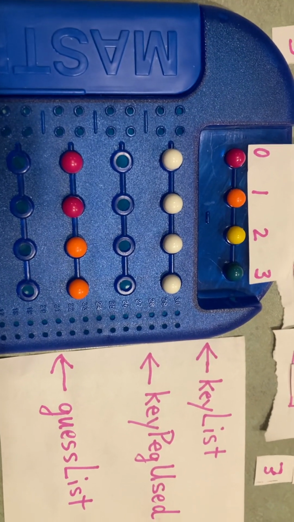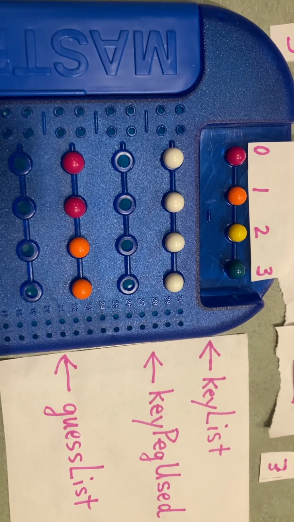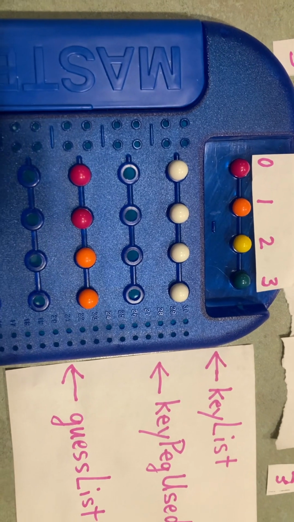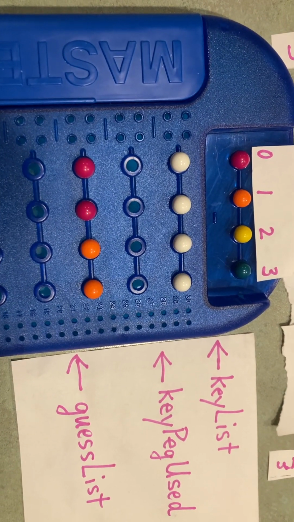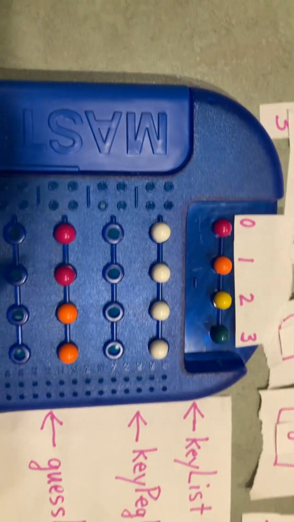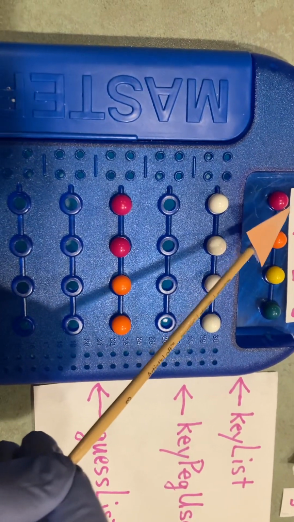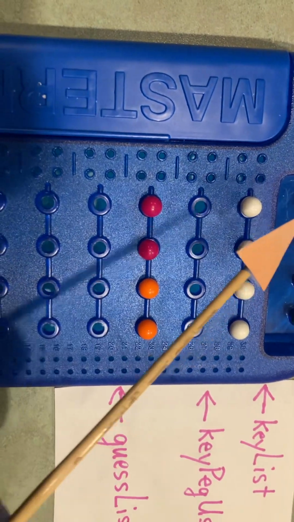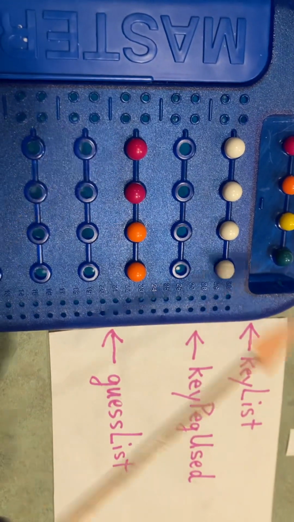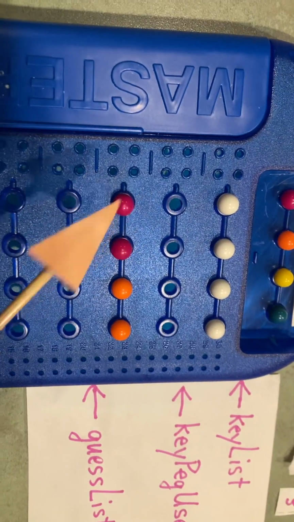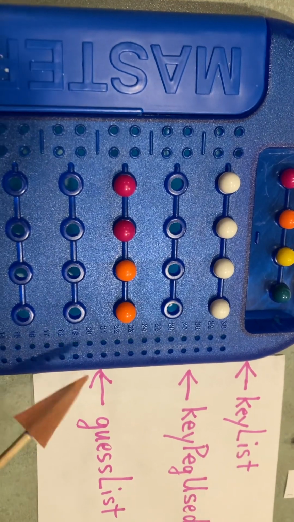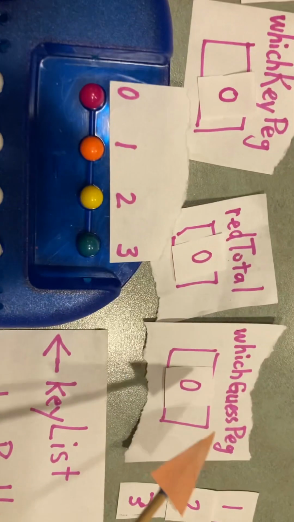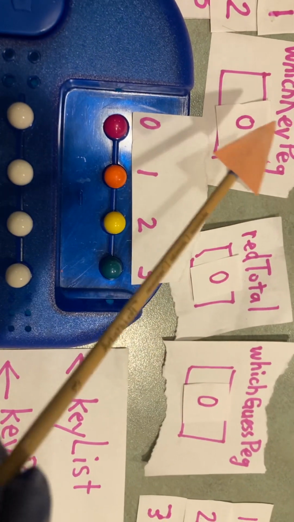Now we're on to the next part, which is: if key list sub which key peg equals the guess list of which guess peg. What we're saying is, if this one, which is the 0th one, equals this one, which is the 0th one in the guess list, and which key peg equals which guess peg, which is actually the position.